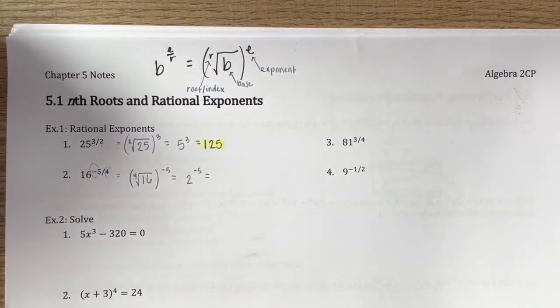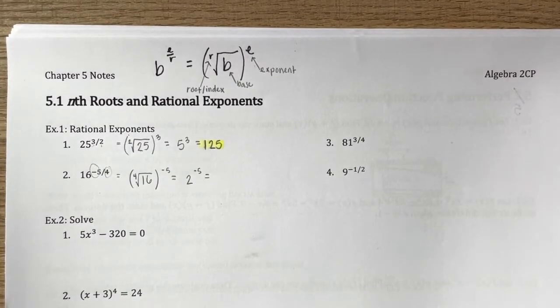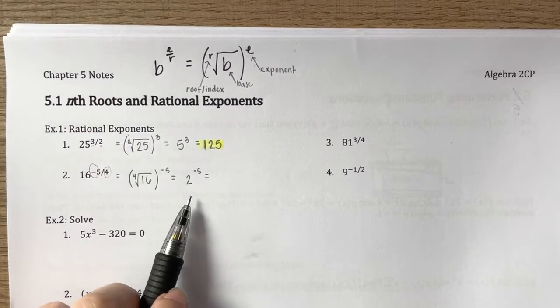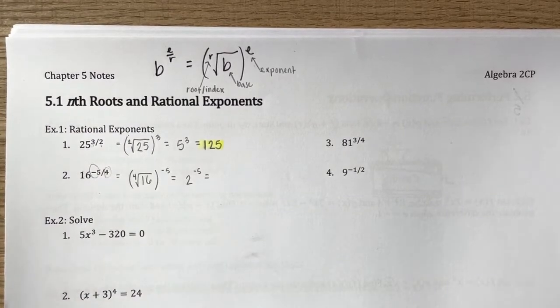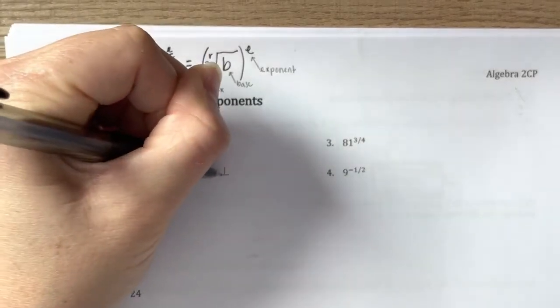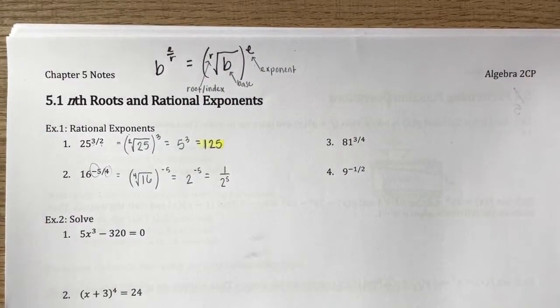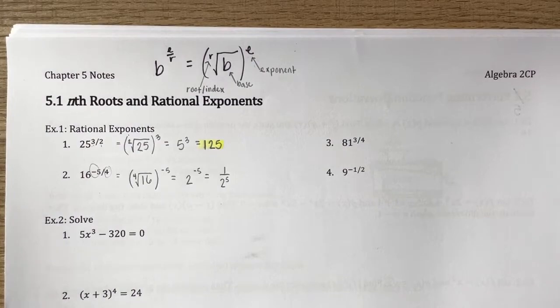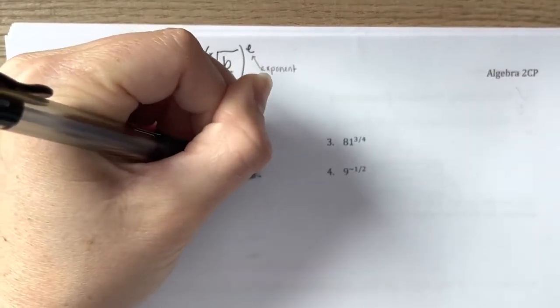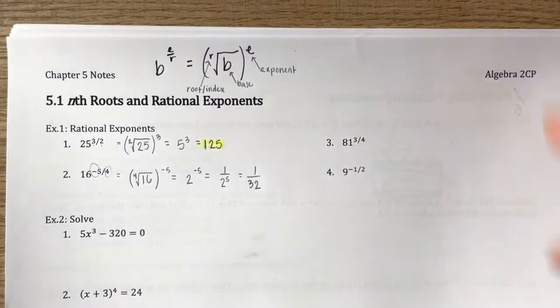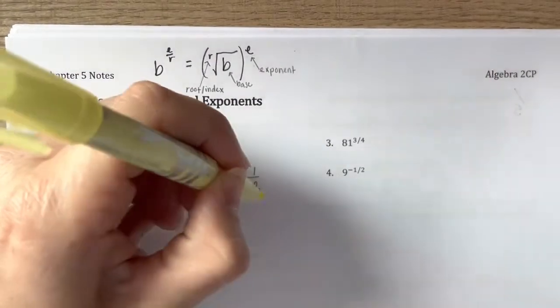Properties of negative exponents tell us that if we have a negative exponent, we need to take the reciprocal of the base. In this case, my base is 2. So 2 to the negative 5th is going to be the same thing as 1 over 2 to the 5th. And then 2 to the 5th is 32. So this becomes 1 over 32.